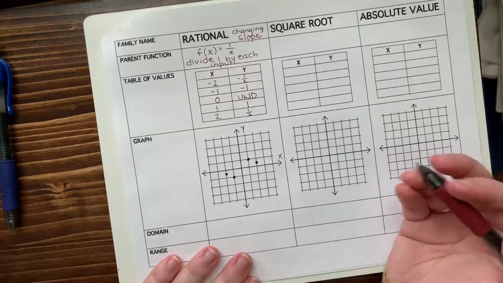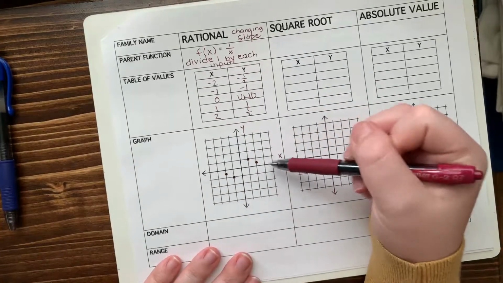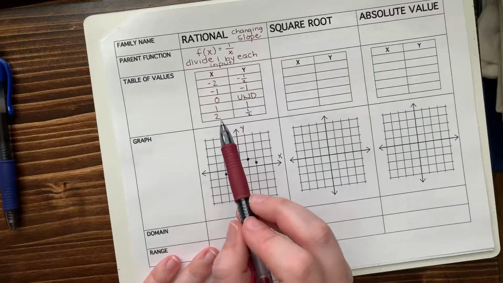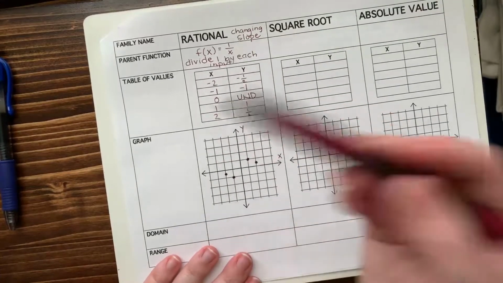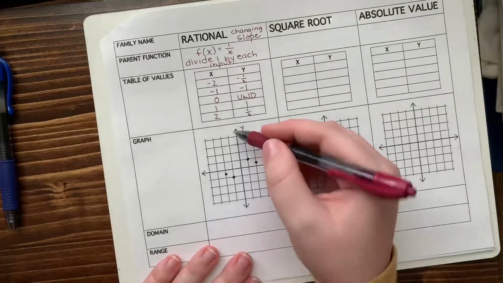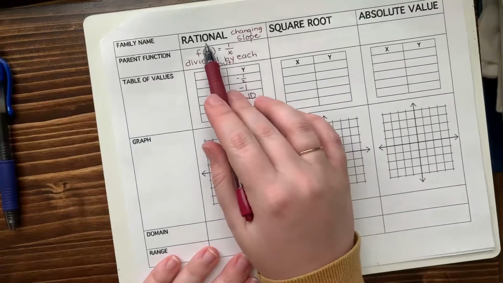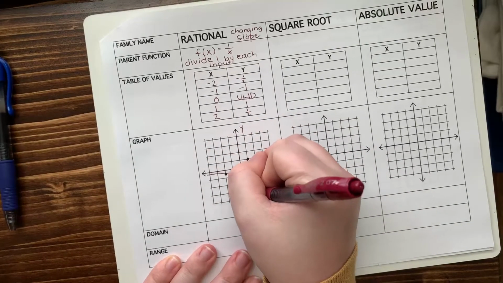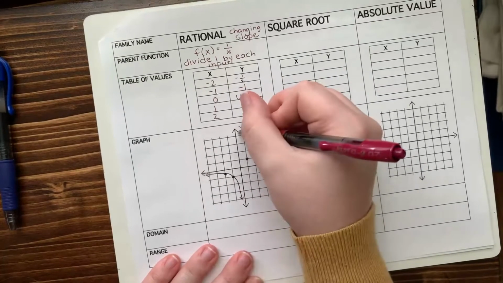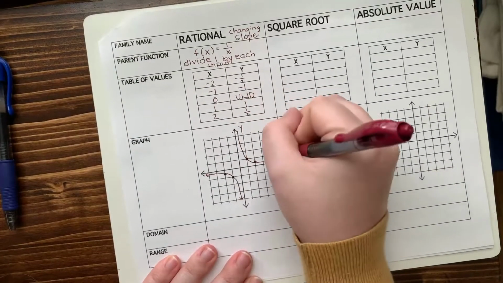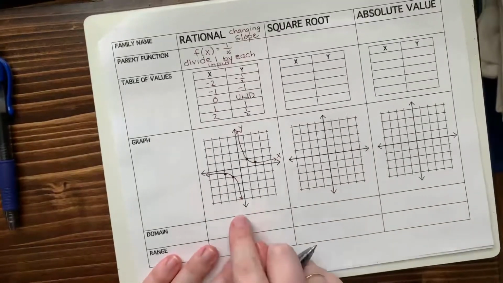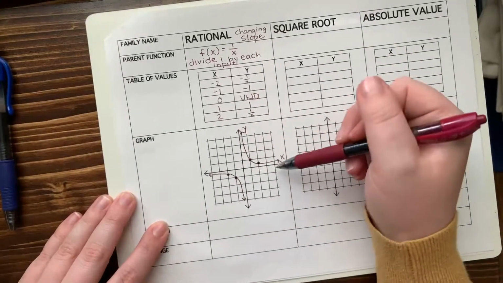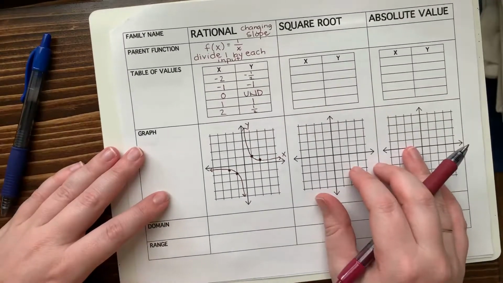Okay, because we skipped 0 and our axes represent 0 for both y and x, we're not going to have a 0 as our input, and there's also nothing that we can input to output a 0. So that means we're not going to ever cross the x and y axis, and that's really important for rational. They never cross. So this is going to be our shape. It's going to be 2 curves. They can get really, really close to the axes because we're going to get smaller and smaller fractions, but they will never actually cross the x or y axis. So that's what it looks like.